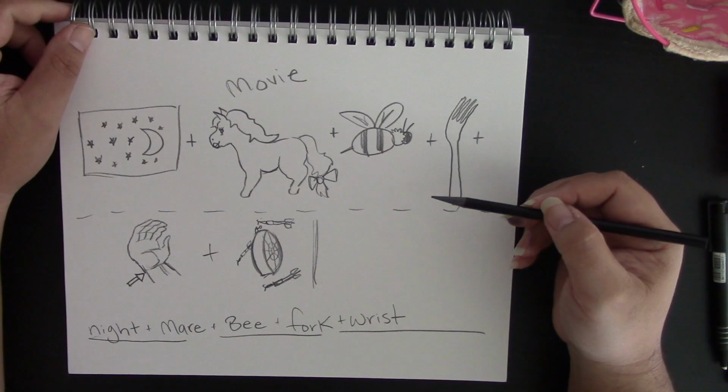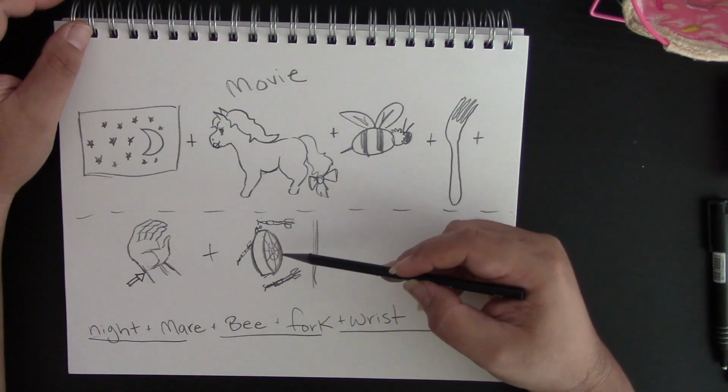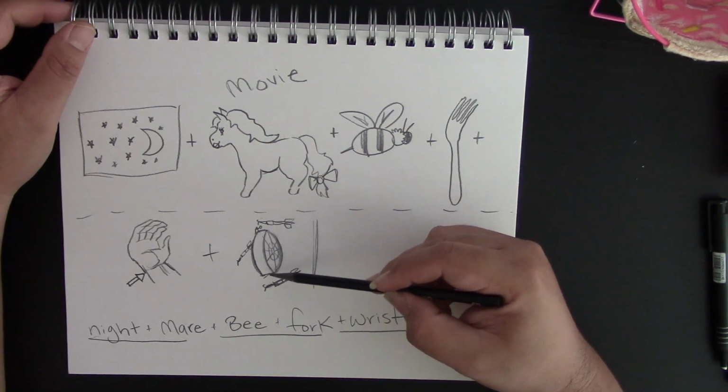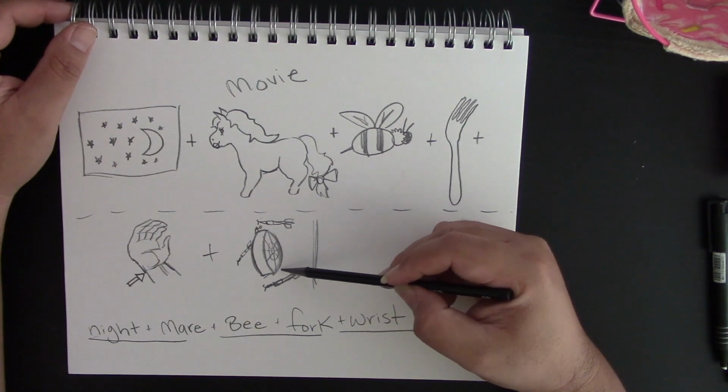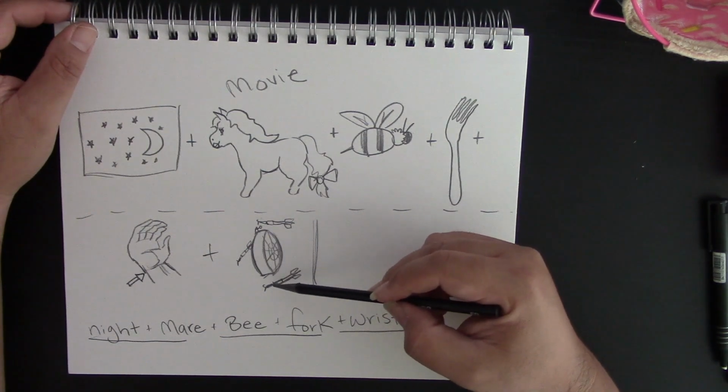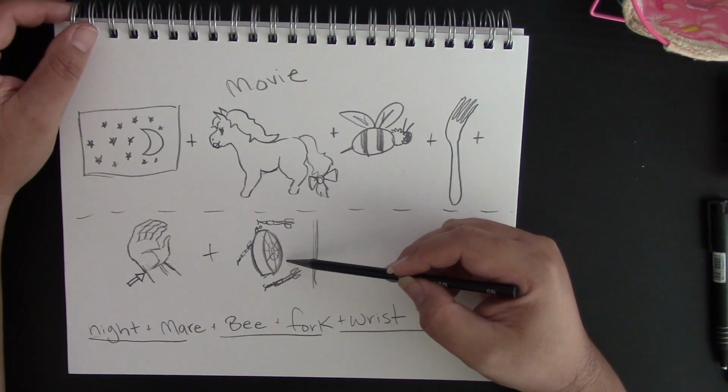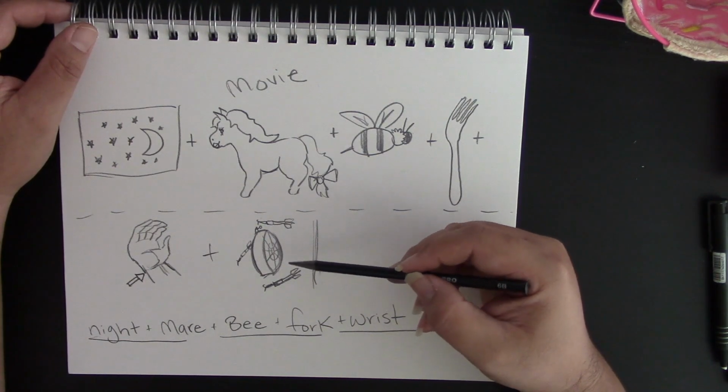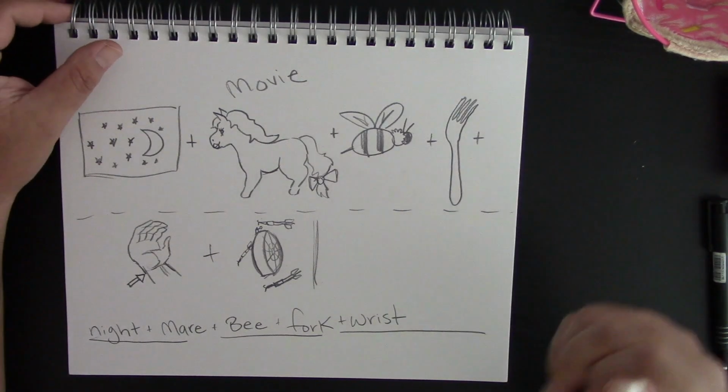And finally, this last picture probably was the hardest thing for you guys to understand. Now, if you look, what is this? It is a dartboard, and these are a bunch of darts. They're sticking out of the wall instead of sticking out of the dartboard. So what happens when you throw a dart and it doesn't make it into the dartboard? What do you call that? You call it a miss.